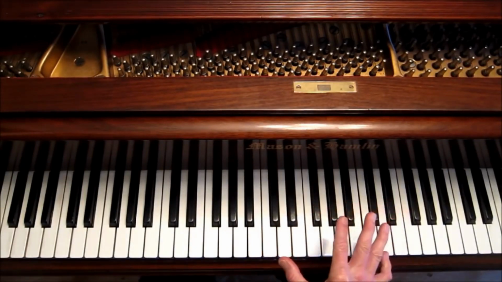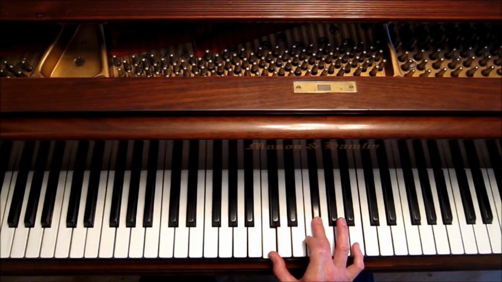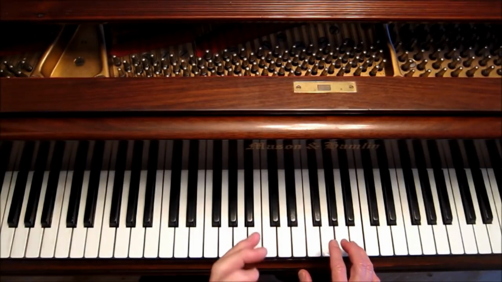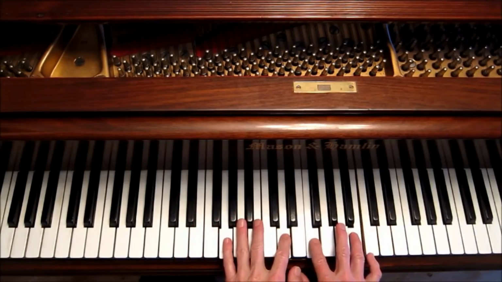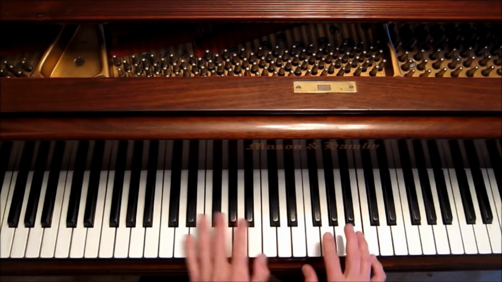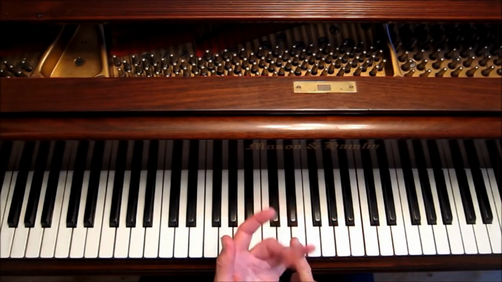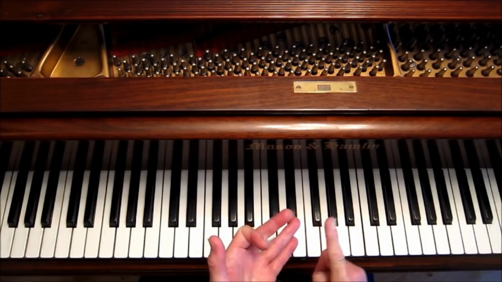Now, here's what I'm going to say about this. This interval is very unstable, and the reason is that it exists within a dominant 7th chord. Let's look at a simple one like G7, which would resolve. We're going to be talking about dominant to tonic, which is a dichotomy.